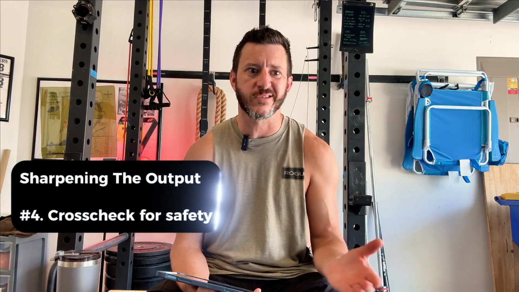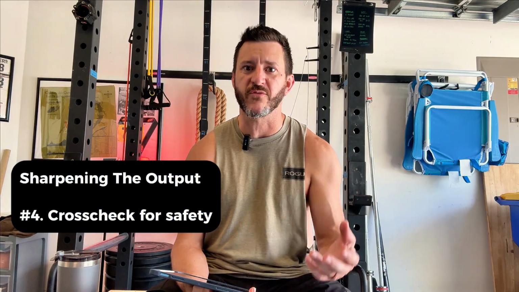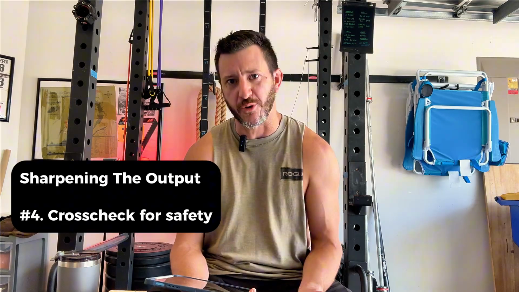And then last, we're going to cross check for safety. Remember that, as much as these models know from whatever you've put into them, they don't know you personally. So your safety is solely up to you, right? So go back over whatever you see, modify as needed based upon any kind of injury history that you have.